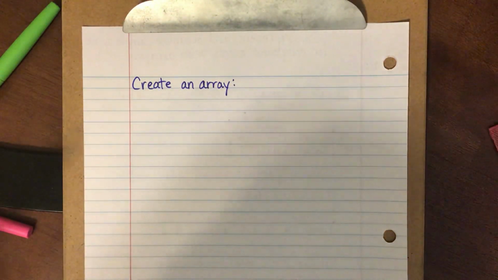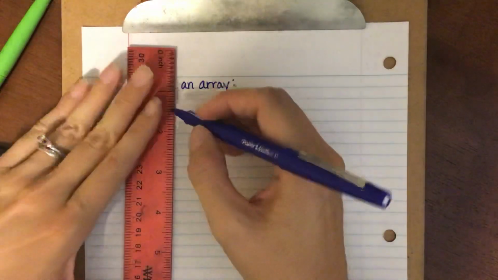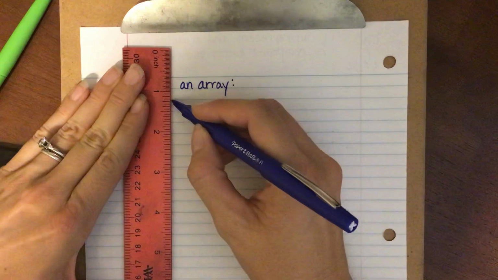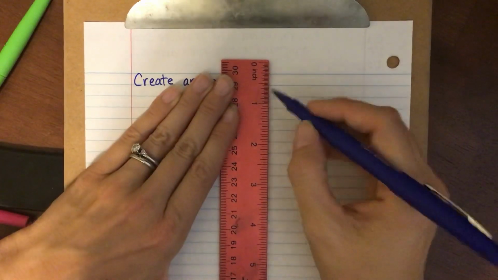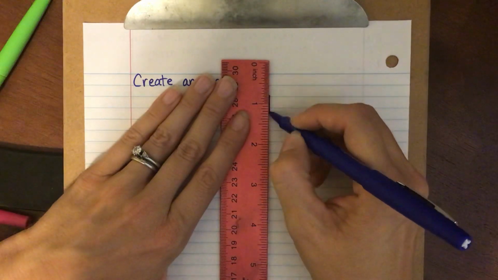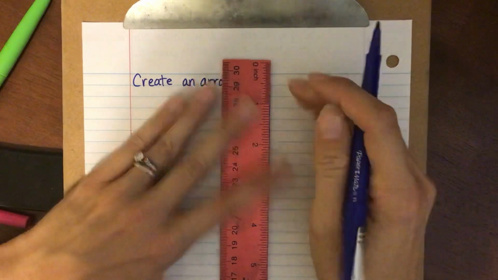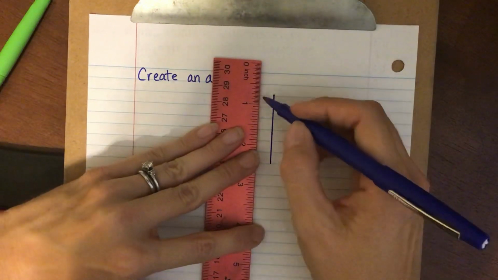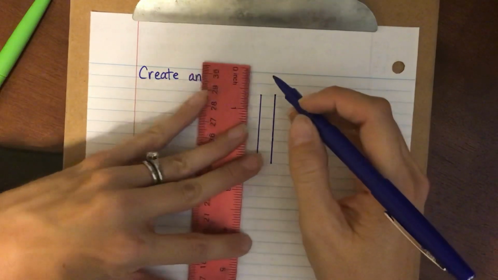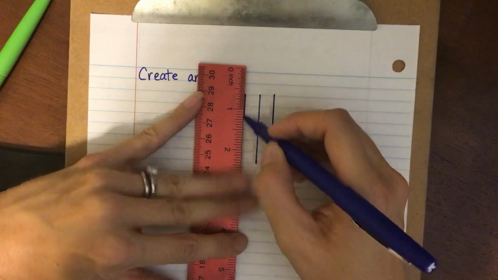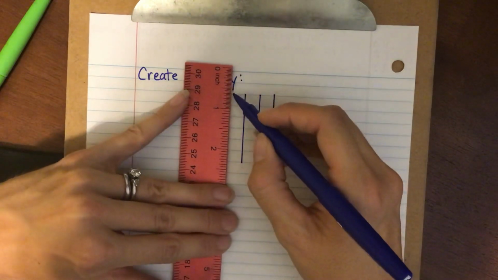All right, so I'm going to set up an array. And I'm not going to take as much time as I usually would, so bear with me. It might not be pretty, but we're going to roll with it. I'm just going to create some lines down here to create our array.